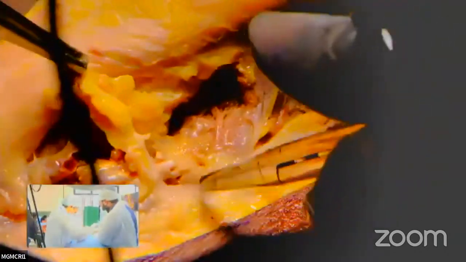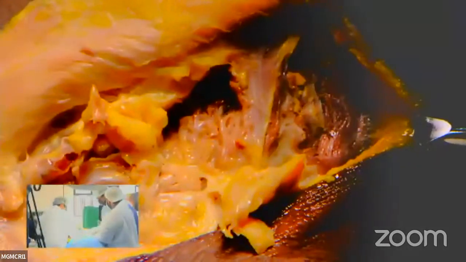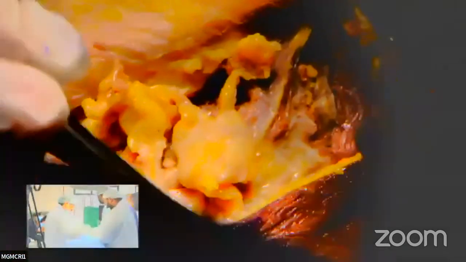No, the node was, this is the node. This is the submandibular gland, which is dropped down a little. So now we have completed level 1A. We'll connect level 1A with level 1B. Okay, we'll go with the knife.